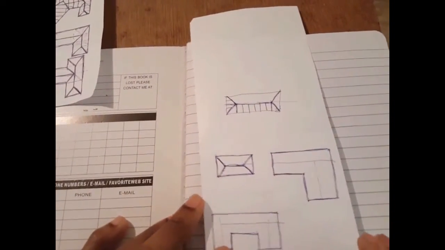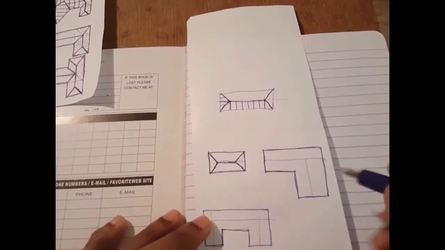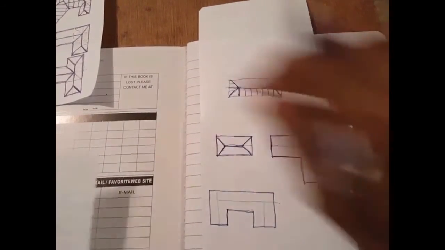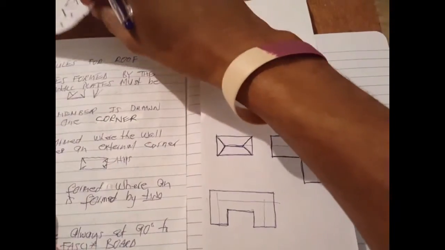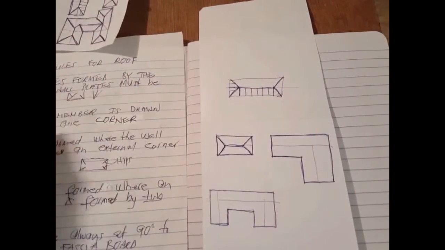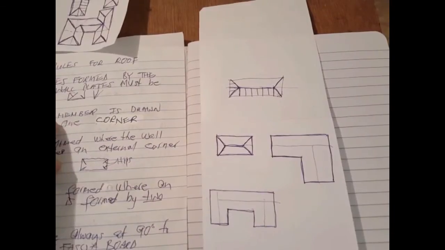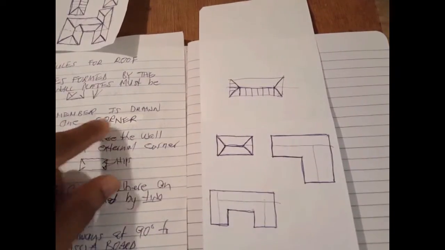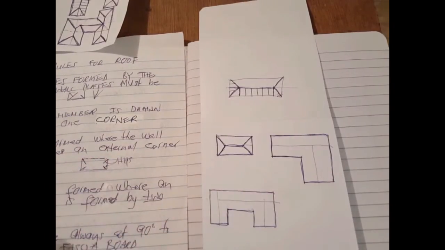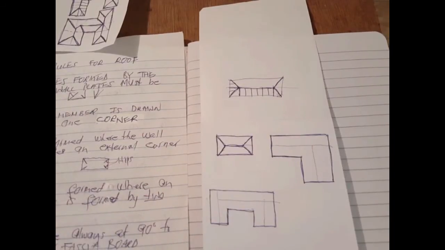Next, onto this one. Again, the same principle applies, wherein all angles formed by the external wall plate must be bisected. Only one member is drawn from any corner. A hip is formed where the wall plates create an external angle. Valleys are formed where an internal corner is formed by two plates.